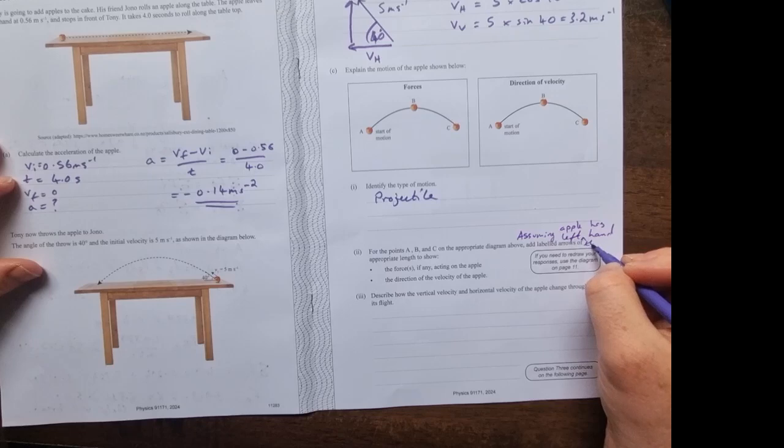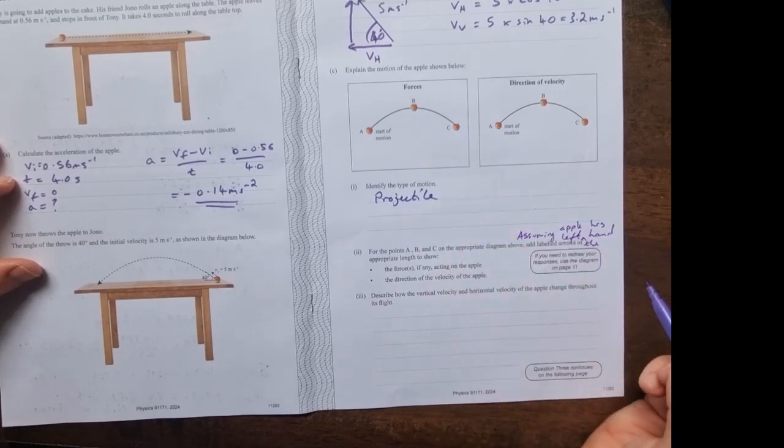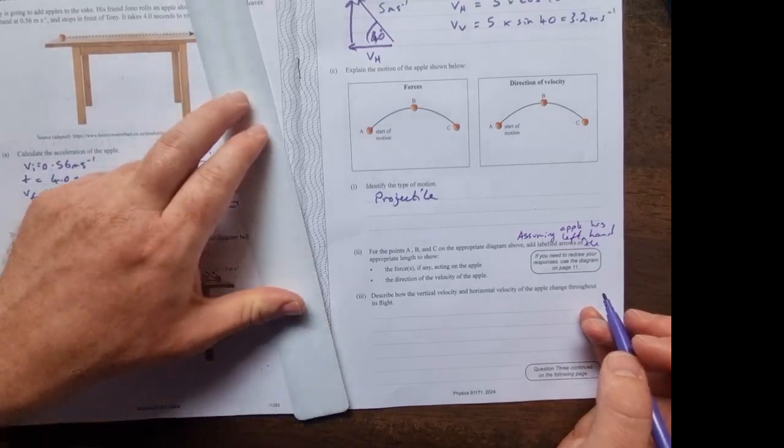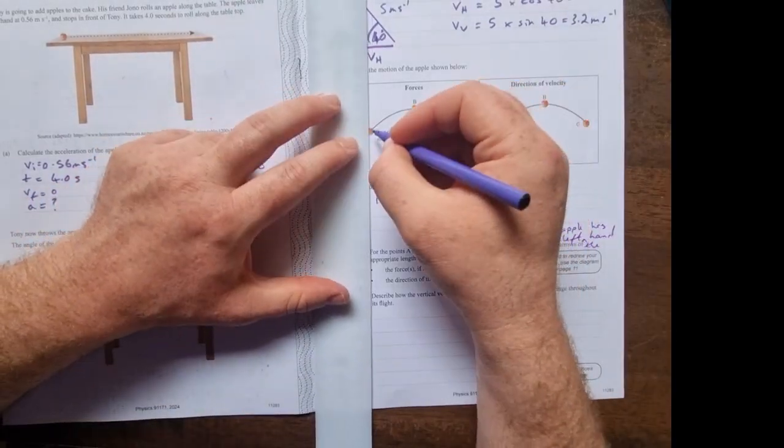And at C, that it's not yet struck the table, so it's immediately before it strikes the table. In which case, if the apple has left the hand, then we're going to be looking at a weight force on the apple.